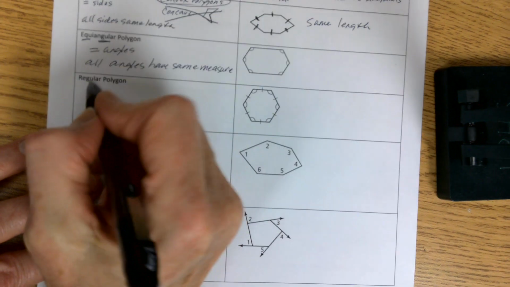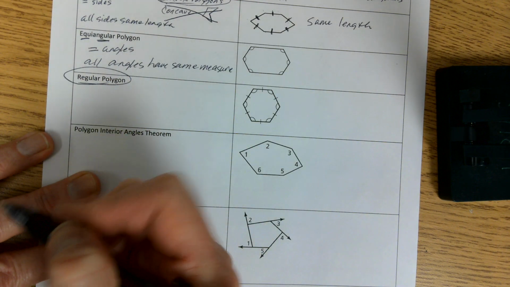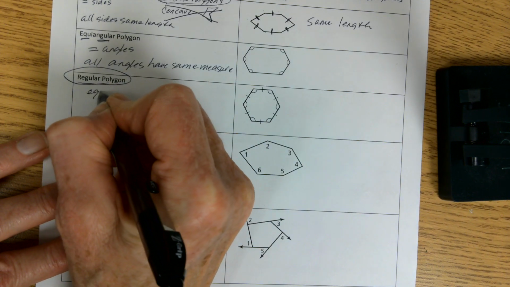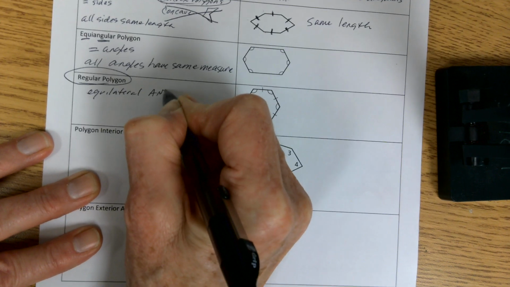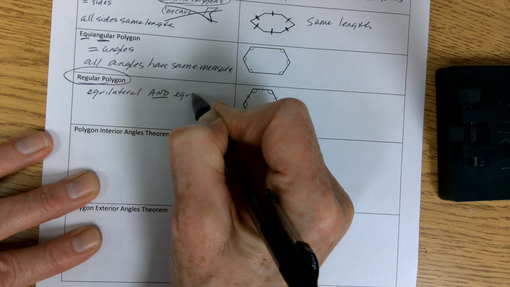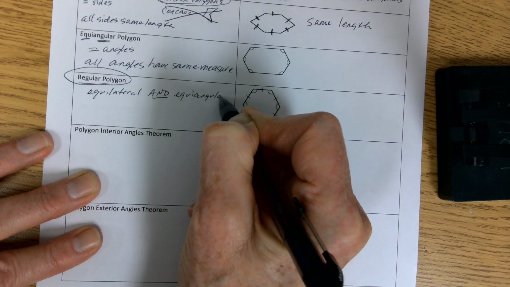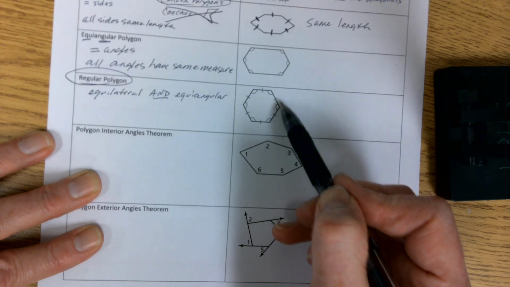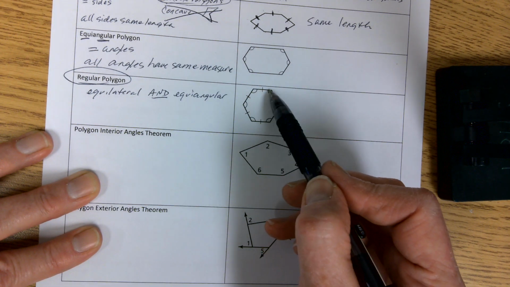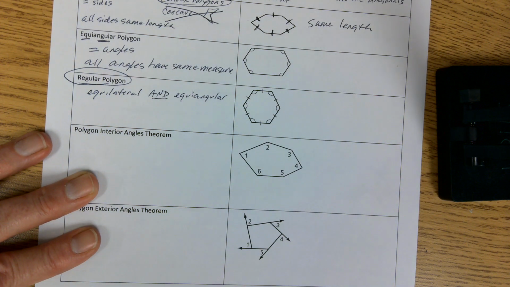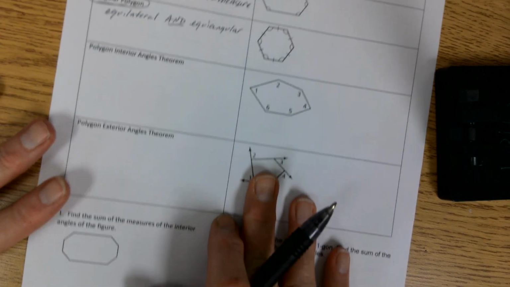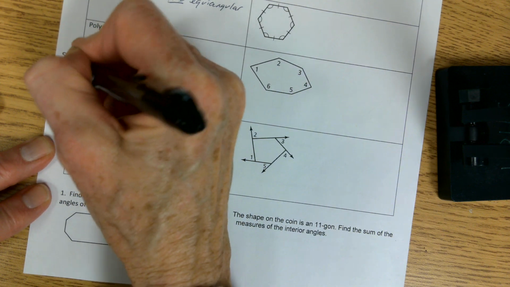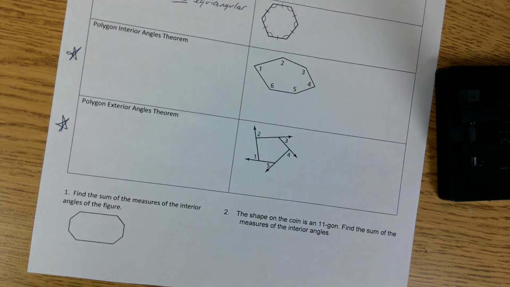Okay, a regular polygon, that means that it is equilateral and equiangular. That's what the word regular means. All the sides have the same length. All the angles have the same measure. Okay, so those are just some vocab, some terms that we have to know. Now these theorems, these are the only two theorems that we have, okay? And then we just practice. That is it.